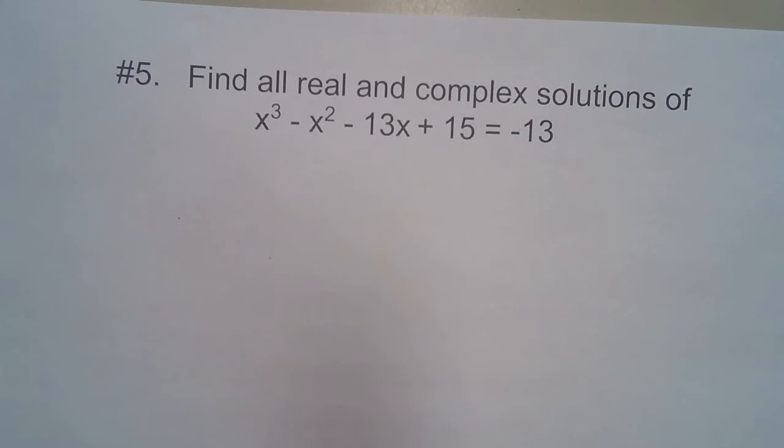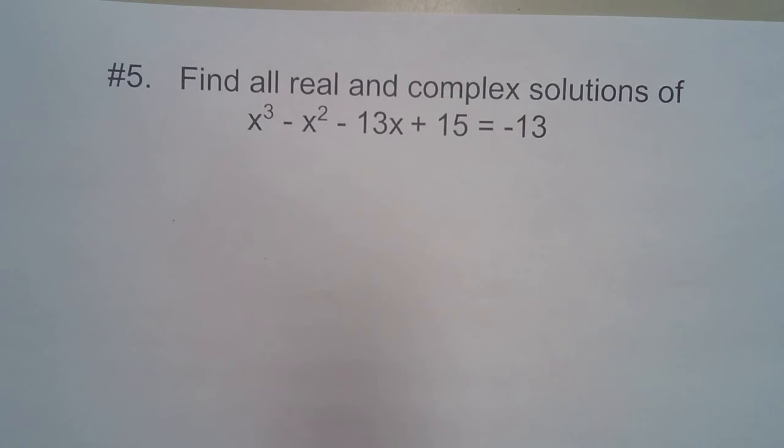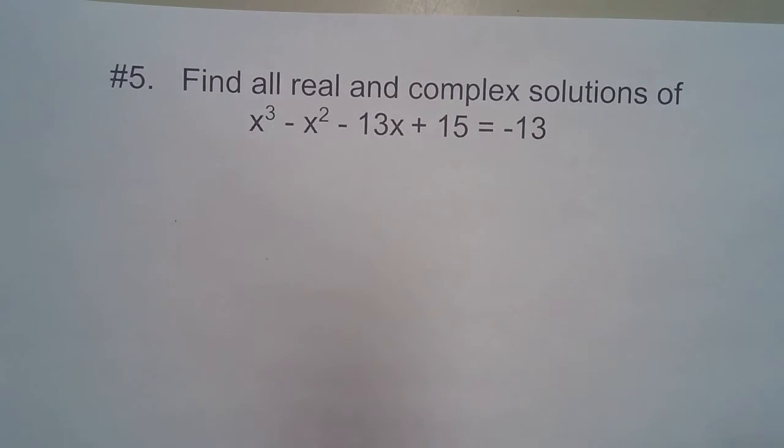Last one, find all the real and complex solutions. This is the most intensive problem. It's the same concept as the previous one, except you're going to notice that it's going to end up having some complex or imaginary solutions.